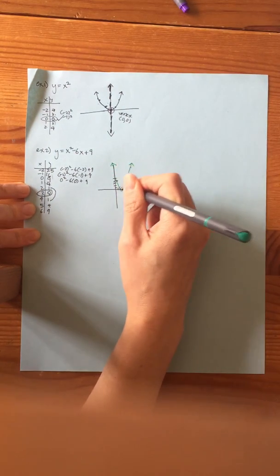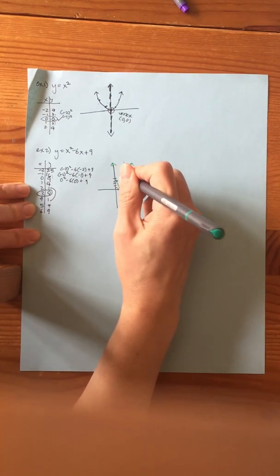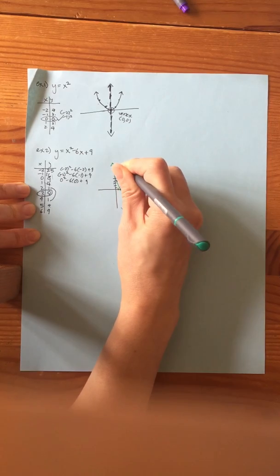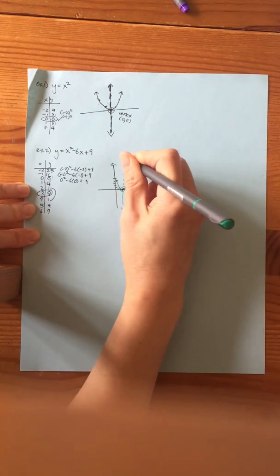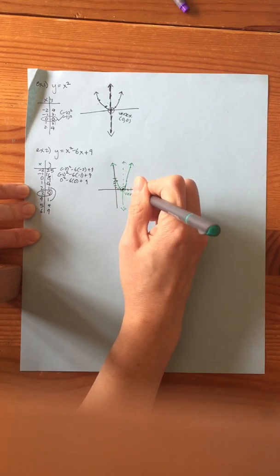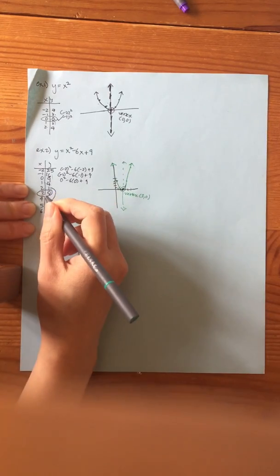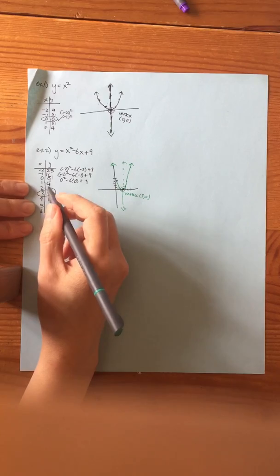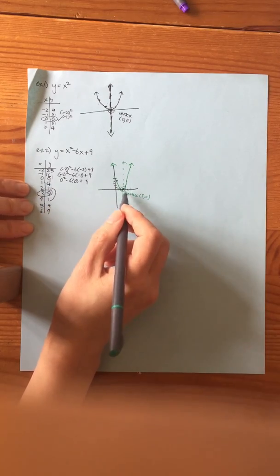So if I do my graph and I cut the parabola exactly in half, it's going to go through that vertex point. So this is going to be my axis of symmetry by graphing, and this is going to be my vertex, which is (3, 0). So you can see both by table of points and by graphing that this is my vertex.